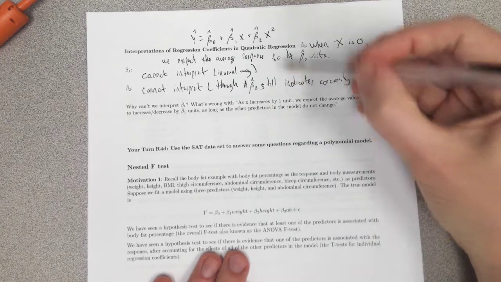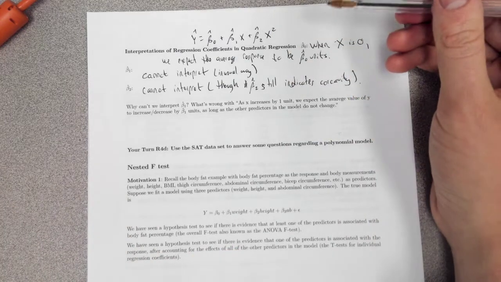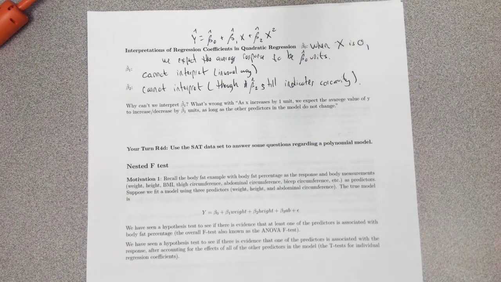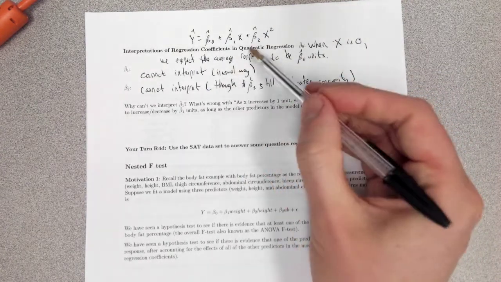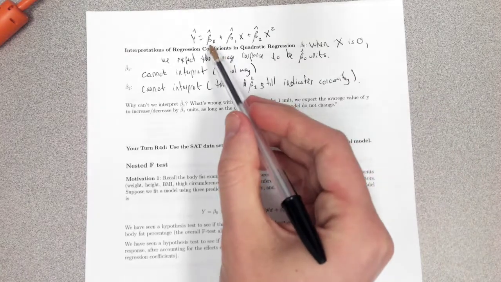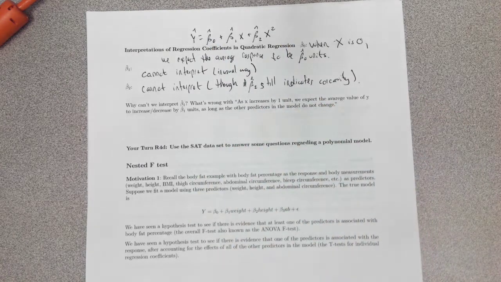I know not everyone necessarily has taken calculus, but if you have, you should be able to see why beta hat 2 still would indicate concavity, because this is just a quadratic equation.